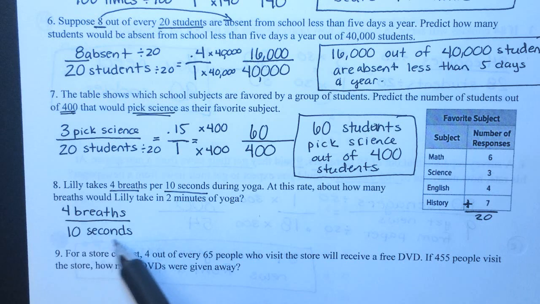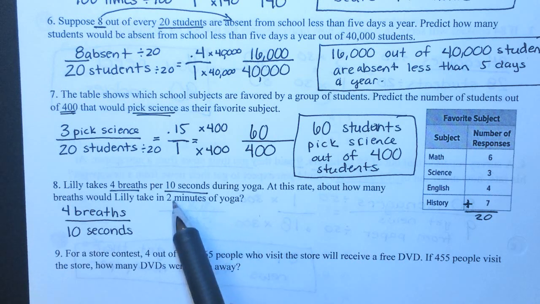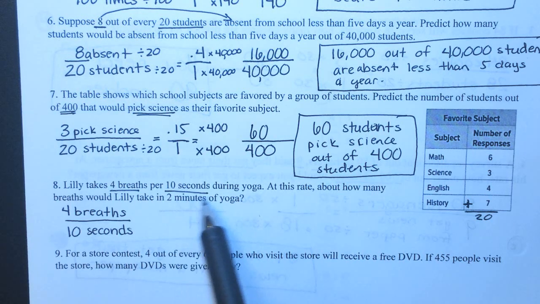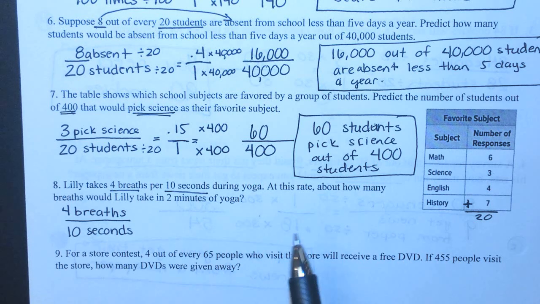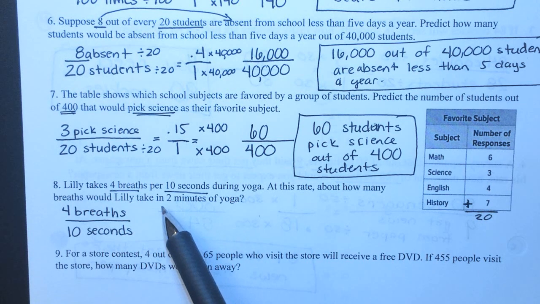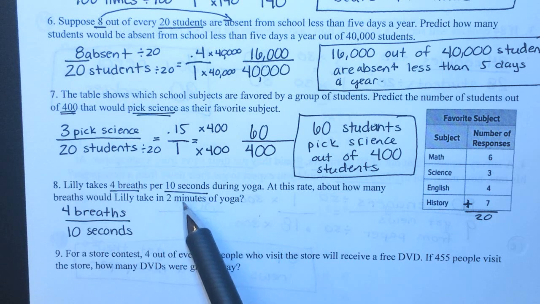I know that we had 10 seconds. This is asking about 2 minutes. Is there a way to figure out how many seconds 2 minutes is? Christian? Wait, if a minute is 60 seconds, could you divide 2 by 60? You're closer. So what Mary Webb just said is 1 minute is 60 seconds.